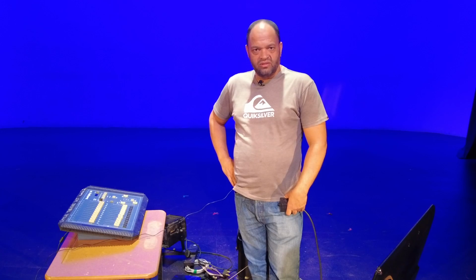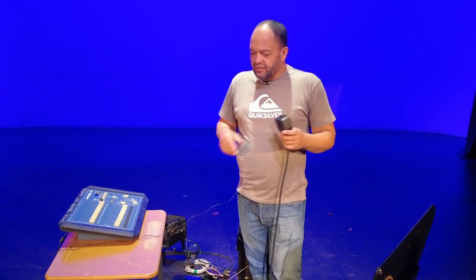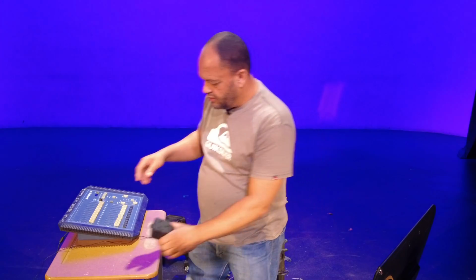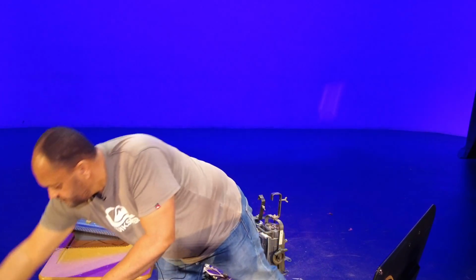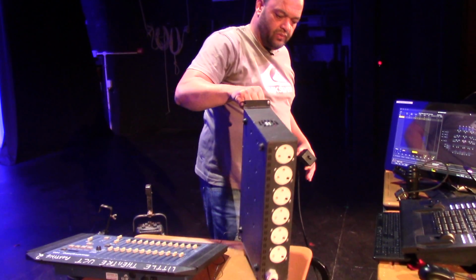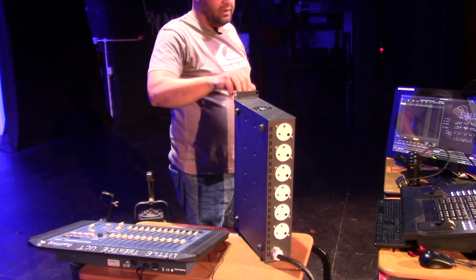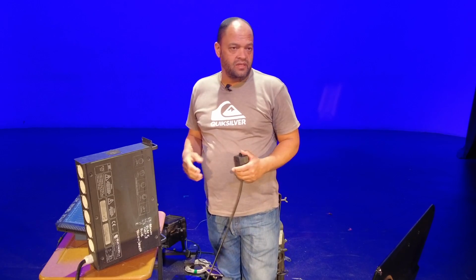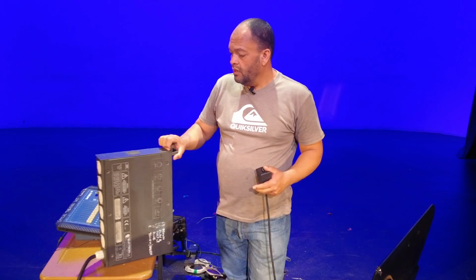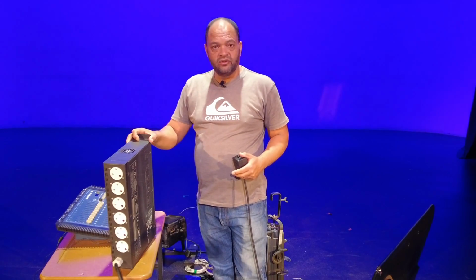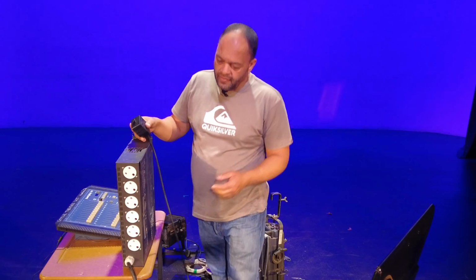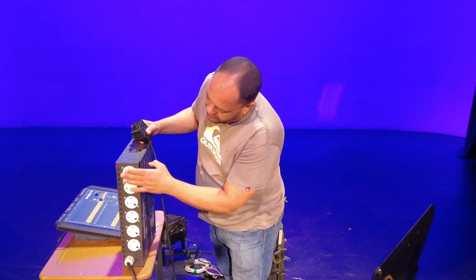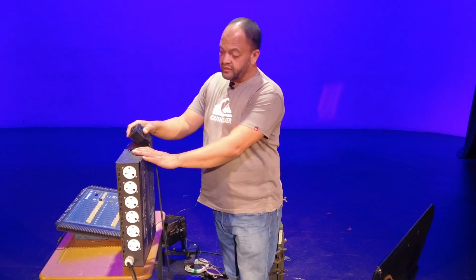But then there was a big need to control all these things. So eventually they manufactured what we call a dimmer. This little baby is a 6-channel dimmer, which means that, depending on the amount of equipment you use, one outlet will give you basically 1000 watts.